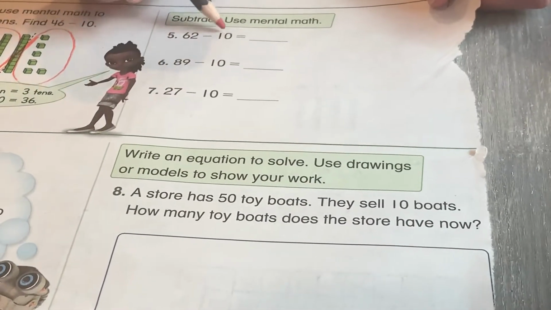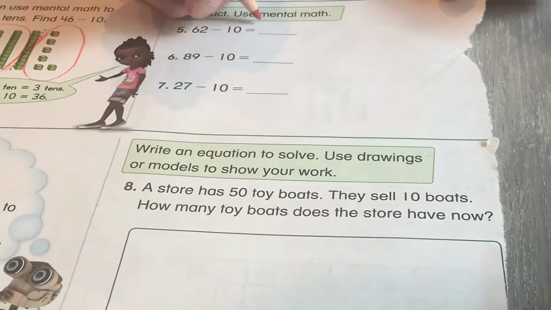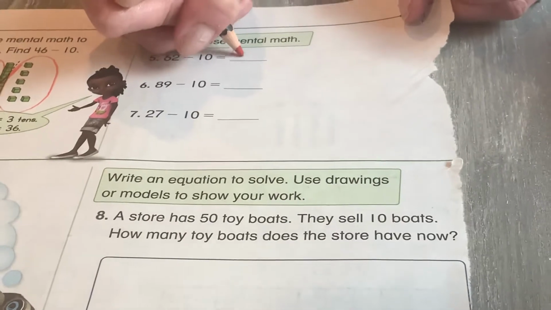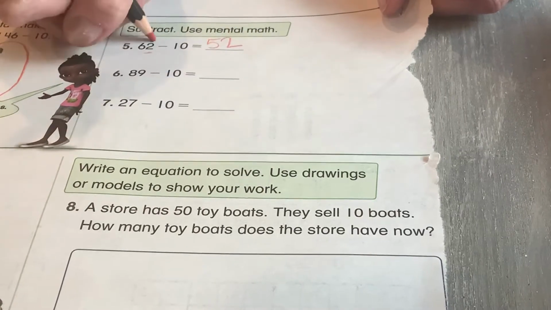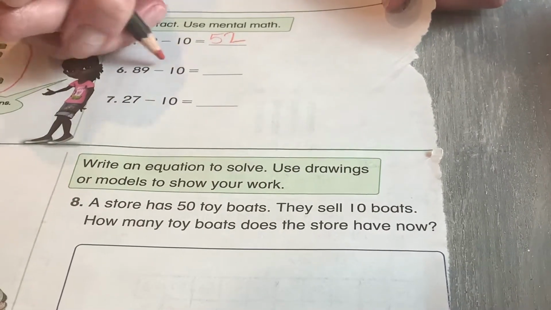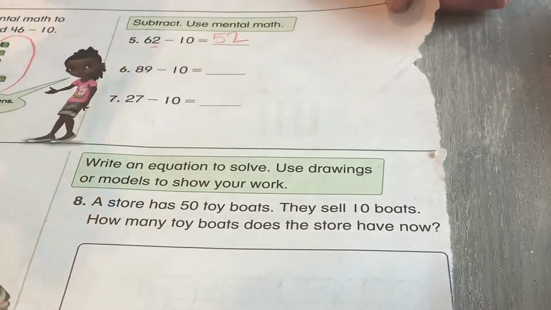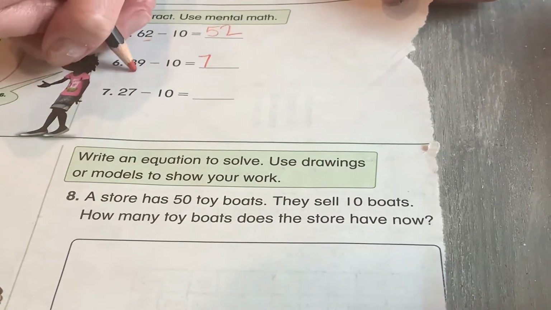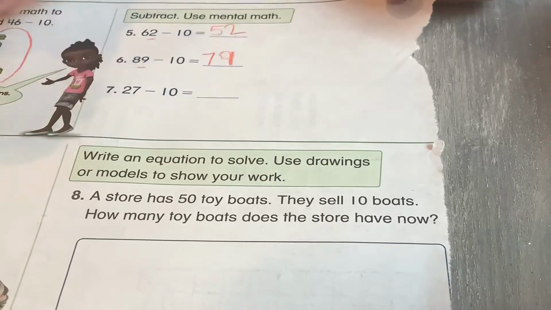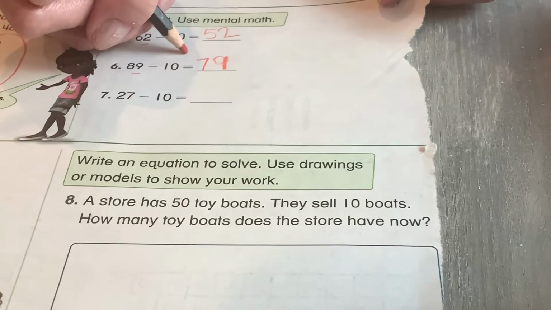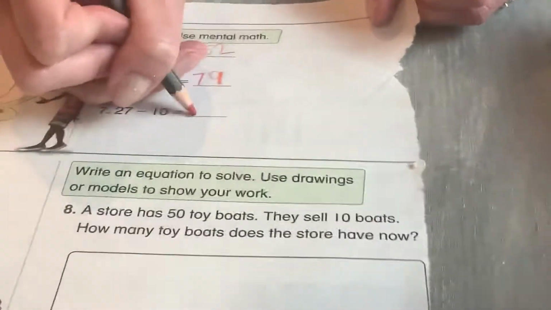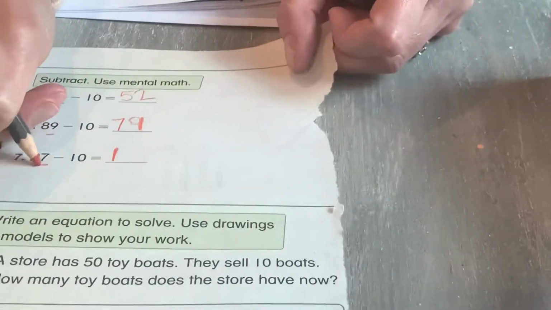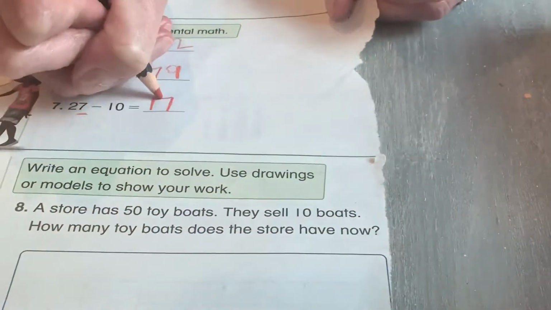We're going to just think tens and keep the ones the same. So 62 minus 10. 6 minus 1 is 5. 5s are hard to make upside down, guys. And my 1s stay the same, which is a 2. So 62 minus 10 is 52. 89 minus 10. 8 minus 1 is 7. My 1s stay the same, which is a 9. So 89 minus 10 equals 79. 27 minus 10. All right, so 2 minus 1 is 1, but it's in my tens place. My 1s stay the same, which is a 7, which makes it 17. So 27 minus 10 equals 17.